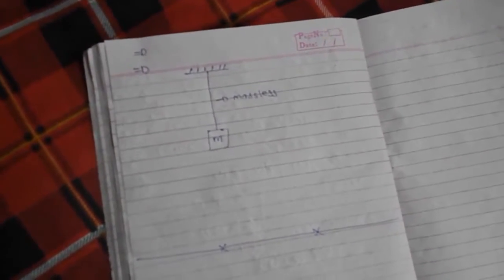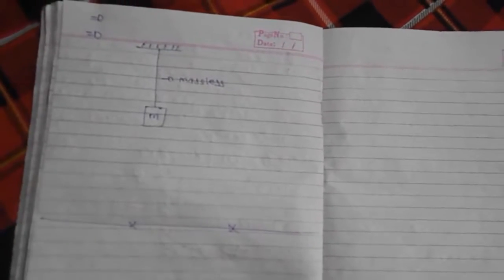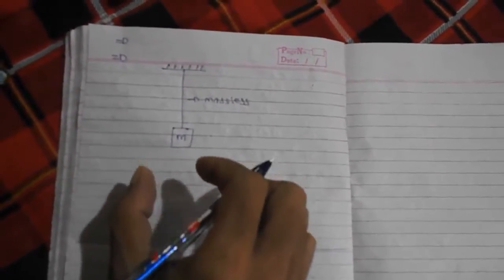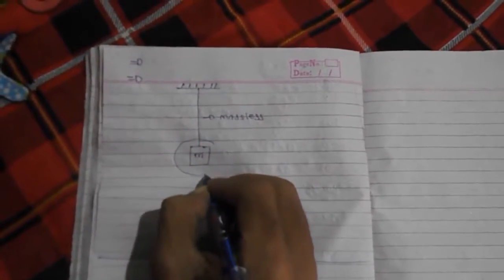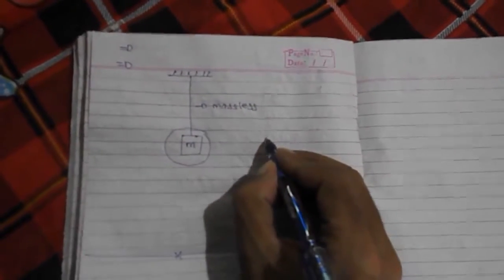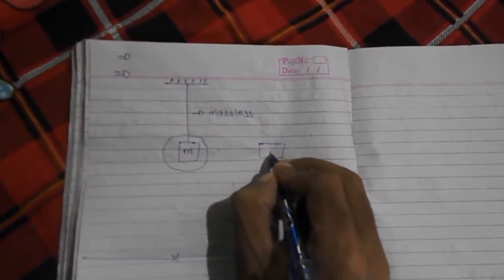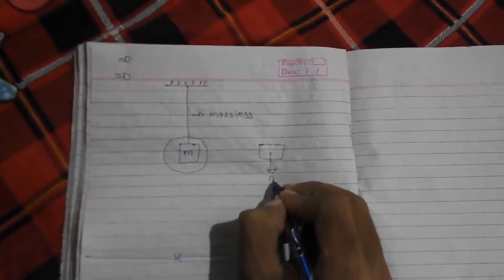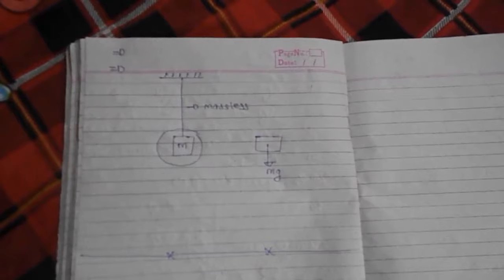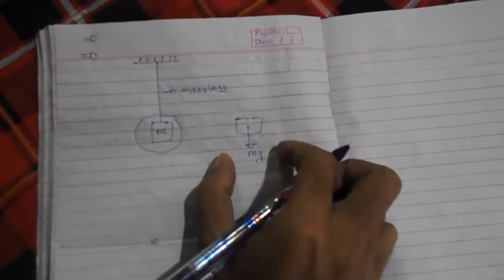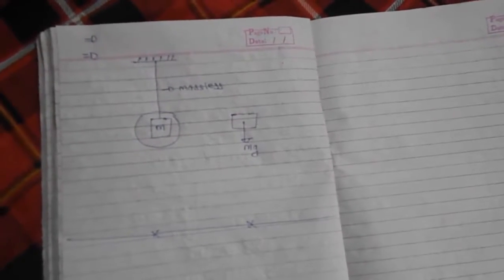It is hanging from it. This string is massless and it is hanging from it. So I am going to draw the free body diagram of it. Here is mg, and it is not coming downward, it is not falling. So there must be a force which holds this mg block, which hangs this mg block and does not allow it to fall.